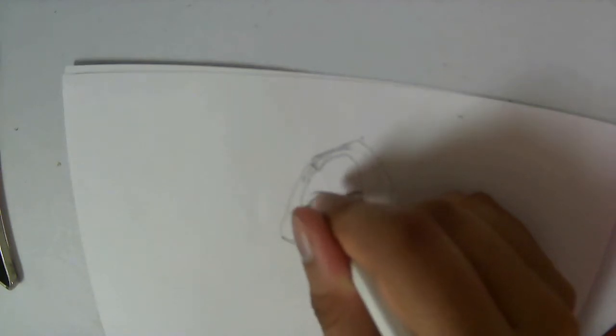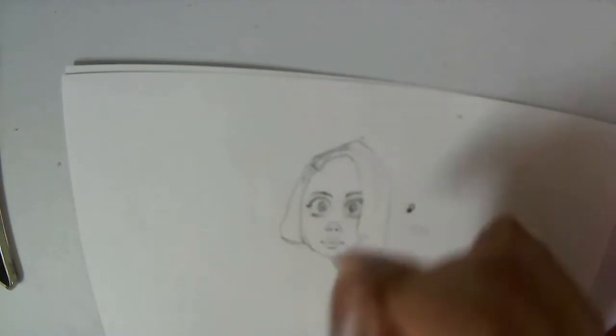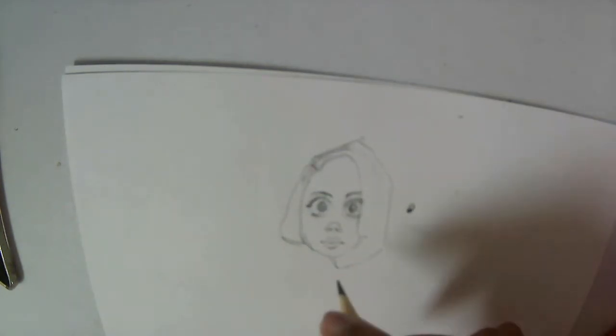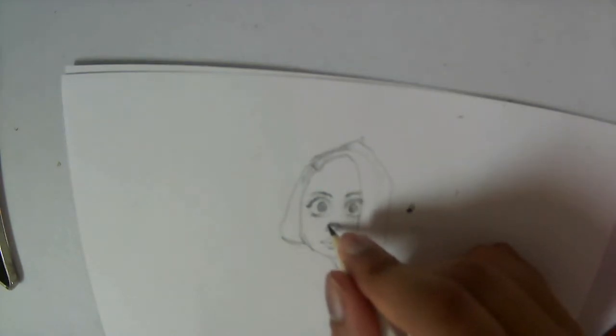And then, touch up everything. There you go. Cool. Now let's work on the nose.